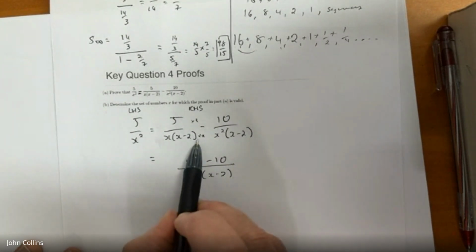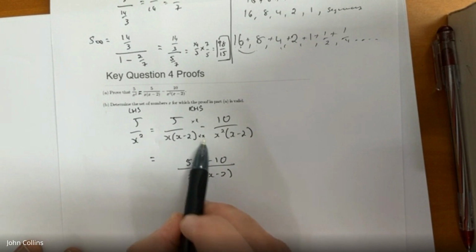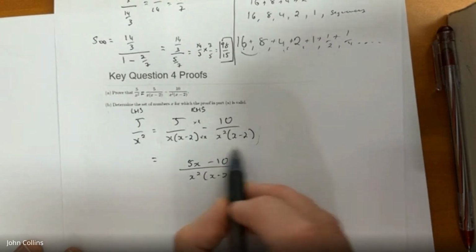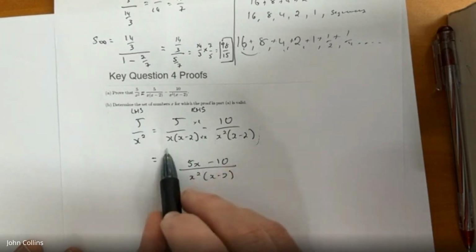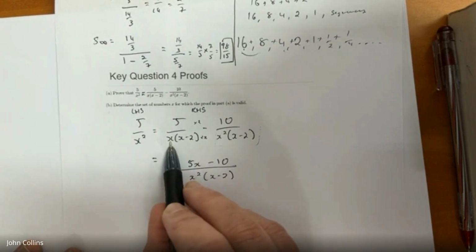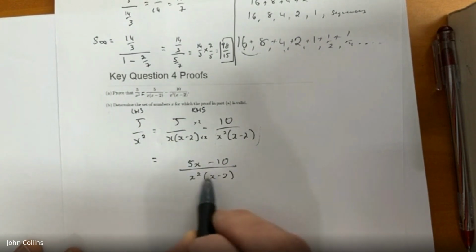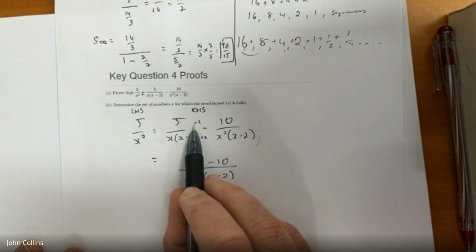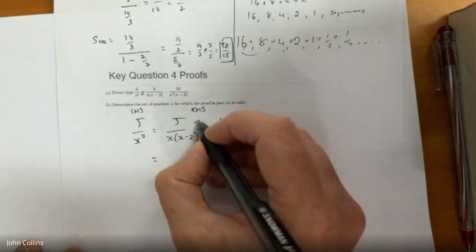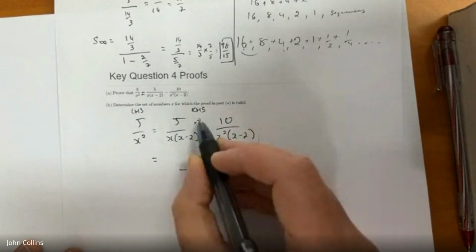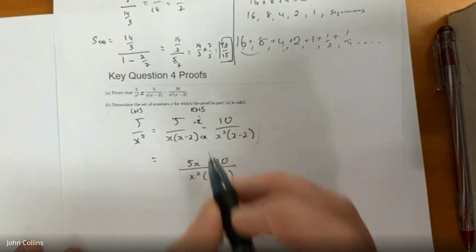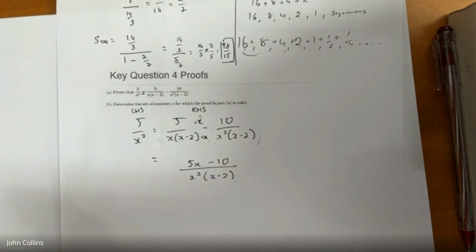Do you understand why I multiply by x? I'm looking for a common denominator. This one doesn't have an x squared, just has an x. So if I multiply it by x, this becomes x squared. So I need to multiply the top by x too. If you multiply top and bottom of a fraction by the same thing, it's just multiplying by 1, so it's the same.